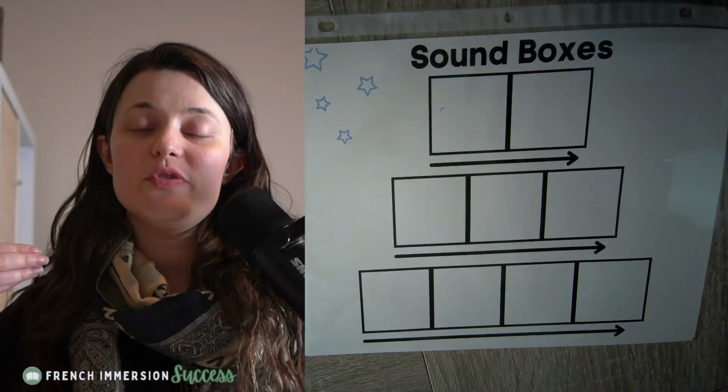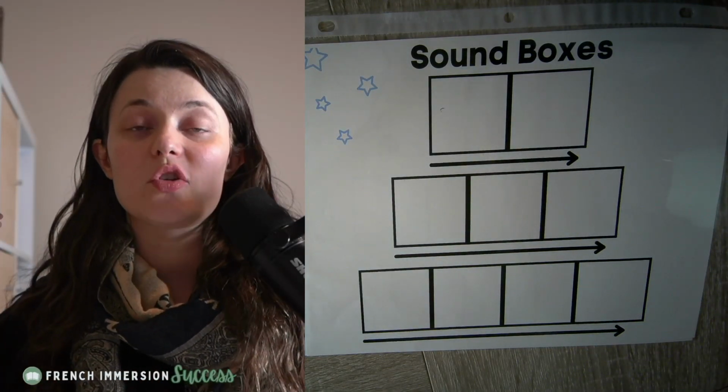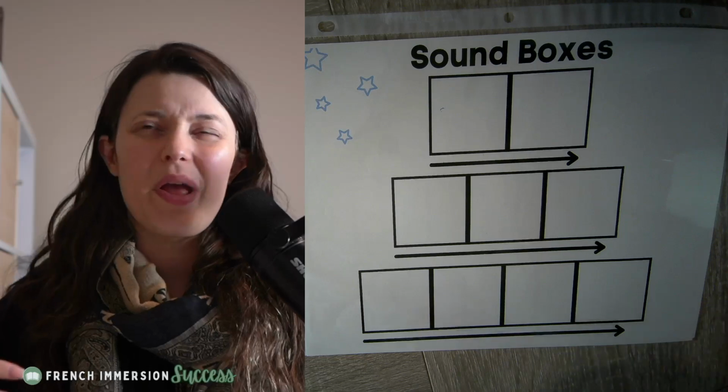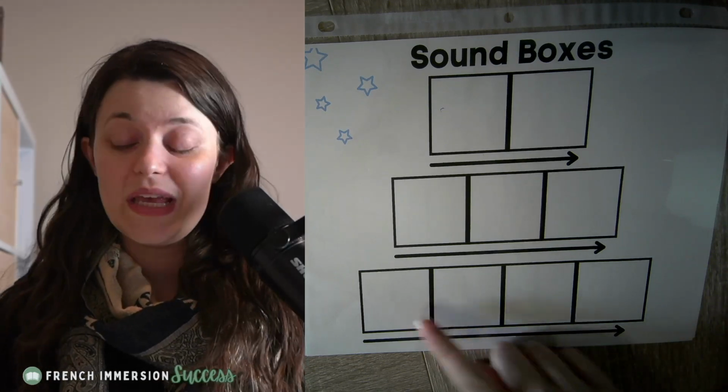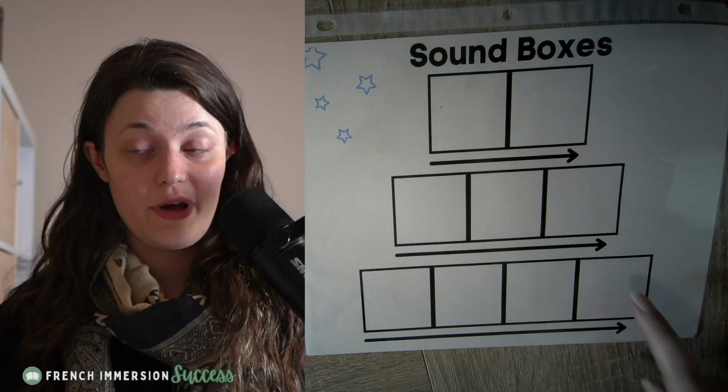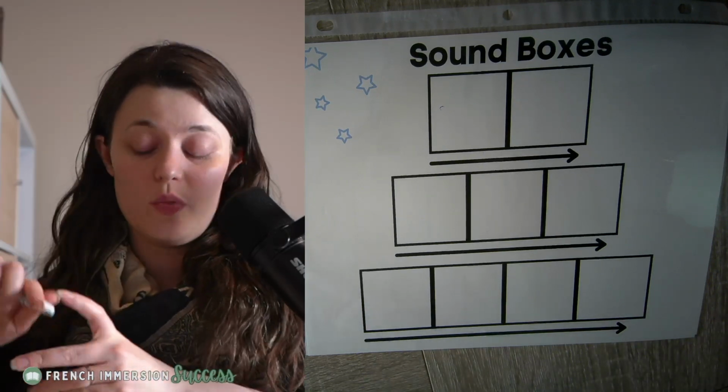Now, what do you do when you have an irregular word? When you have a word where the sound's not quite doing what you'd expect? Well, we can still use these sound boxes, okay? Let me show you what you would do.